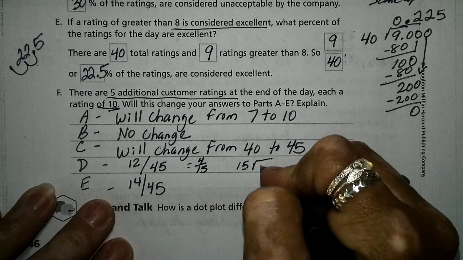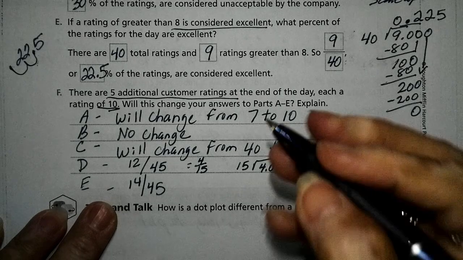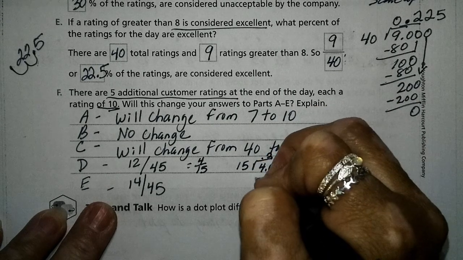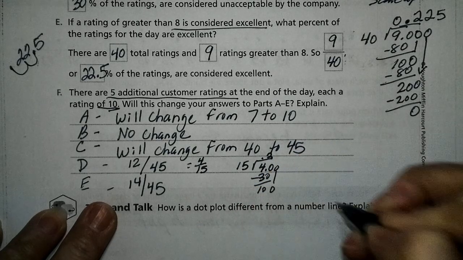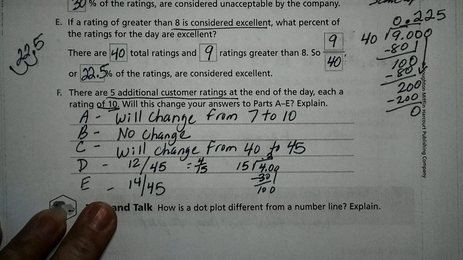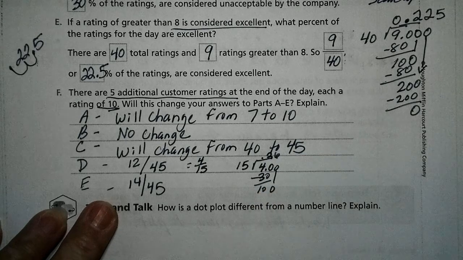So if I divide 15 into 4.0, I would get 2, which is 30. 10, add a 0, bring it down. And then I would get, it's a repeating decimal, I believe. It's 6, right? 6, yeah.